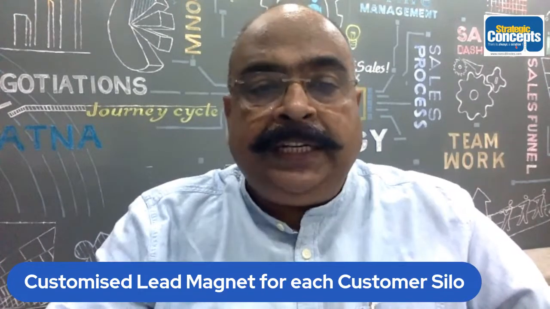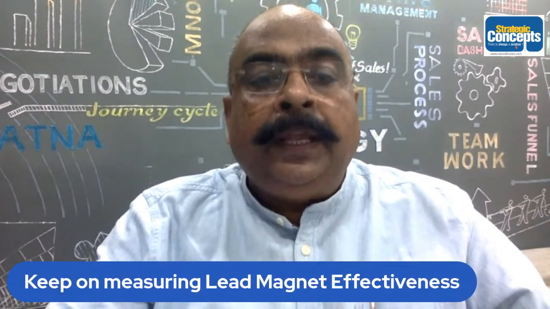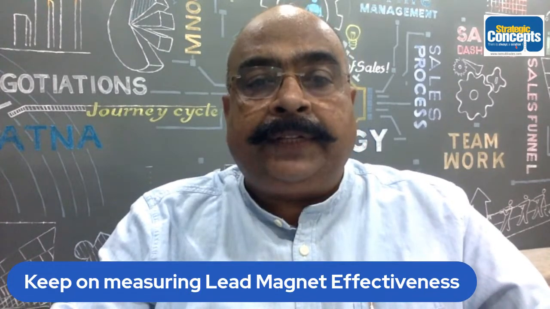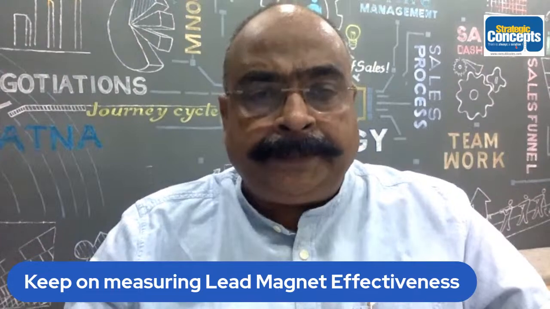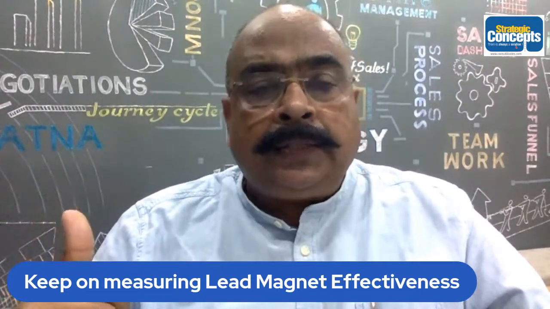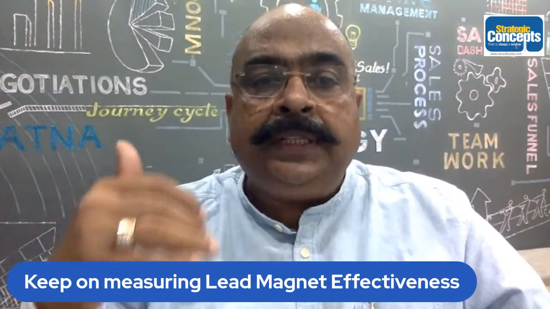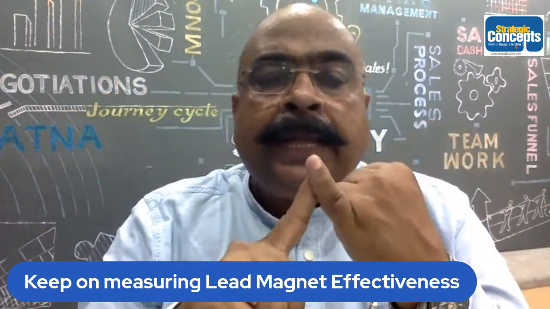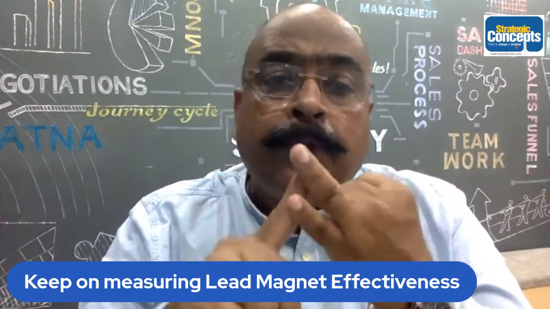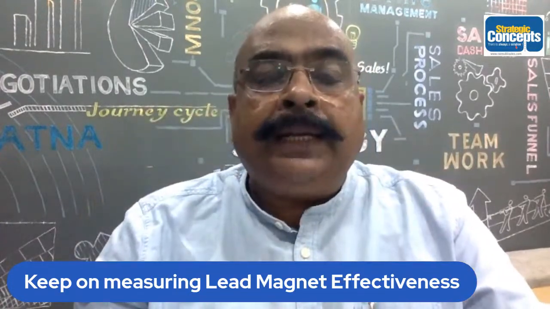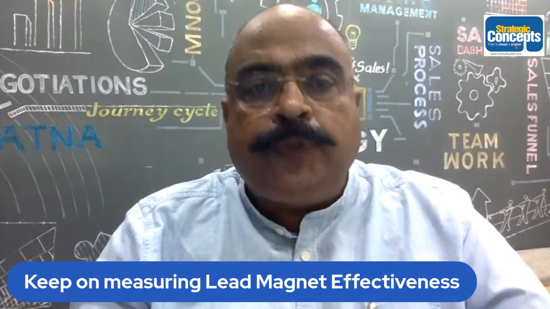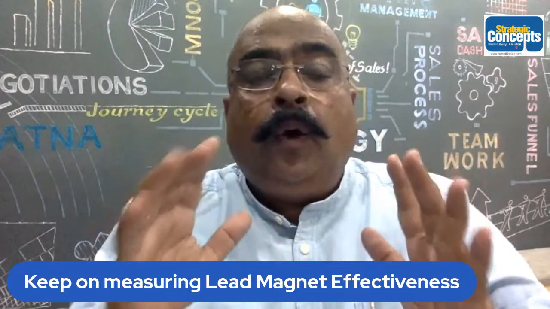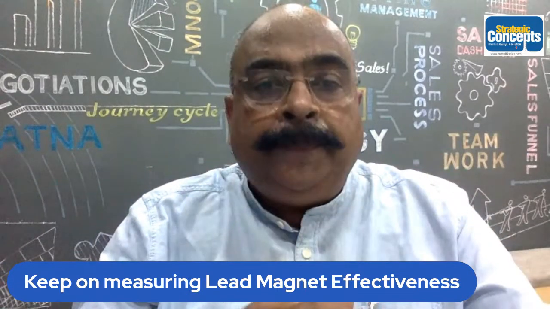So you should have customized lead magnets for each customer silo, and you must keep on measuring the lead magnet effectiveness, because there is no lead magnet which is permanent. And a lead magnet has got a fatigue level. So you cannot be using the same lead magnet across the year. So customize lead magnet for each silo, number one. Number two, keep on changing the lead magnet depending on the effectiveness that it gives to you. And these two things taken together will hold you good in this business of lead magnet.